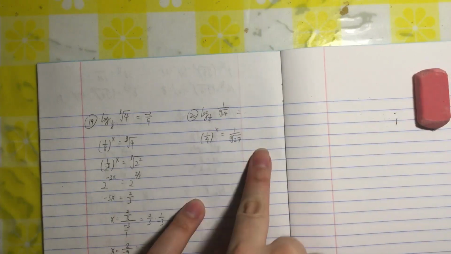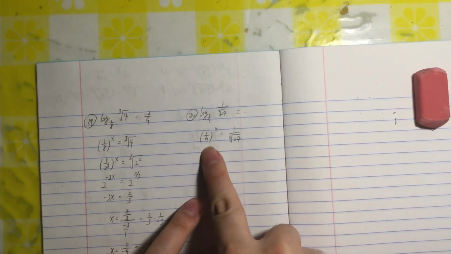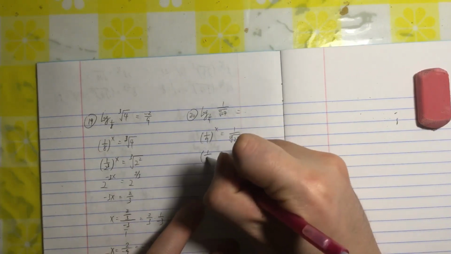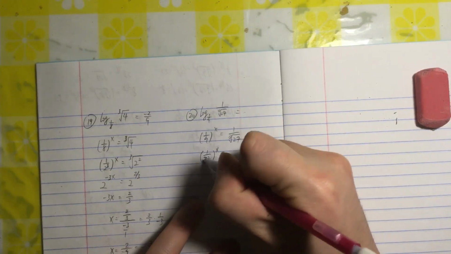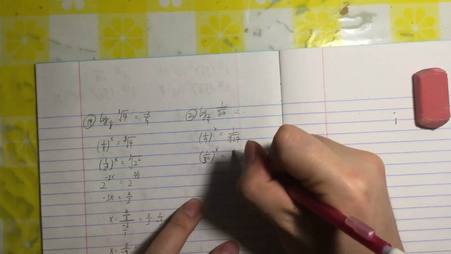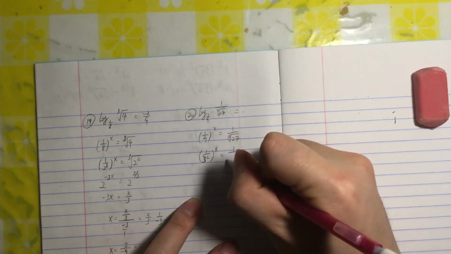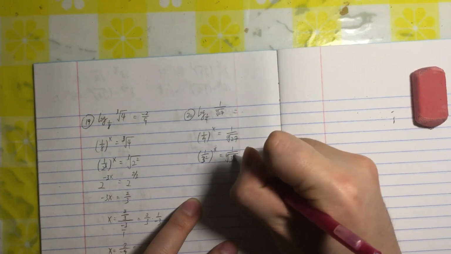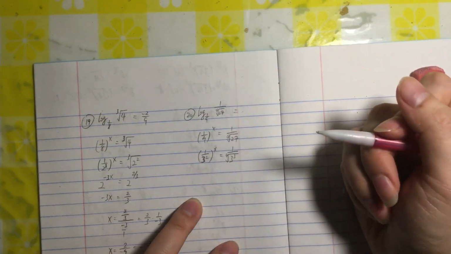Let me simplify both sides first. On the left side, 1 over 9 can be rewritten as 1 over 3 squared. 9 is 3 squared. On the right side, 1 over the 4th root of 27 can be rewritten as 1 over the 4th root of 3 to the power of 3. 27 is 3 to the power of 3.